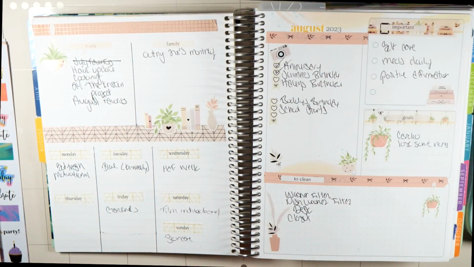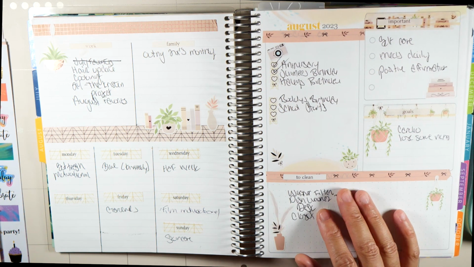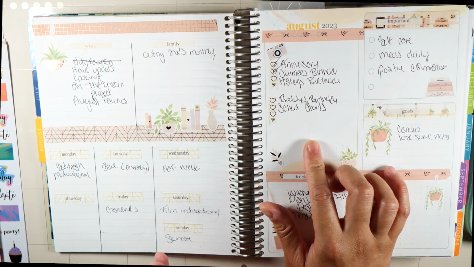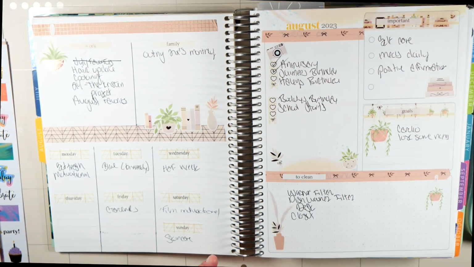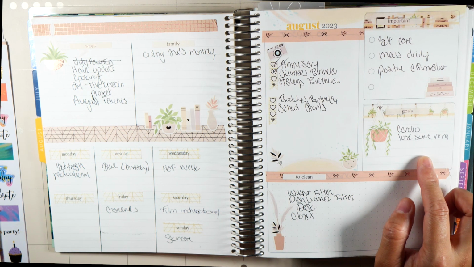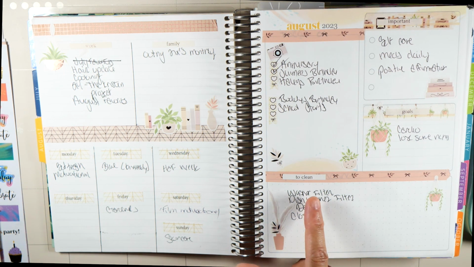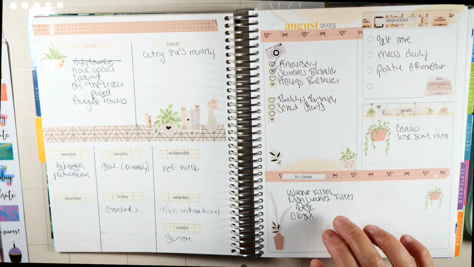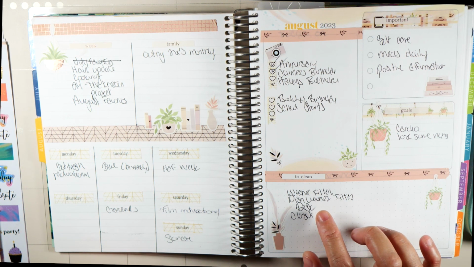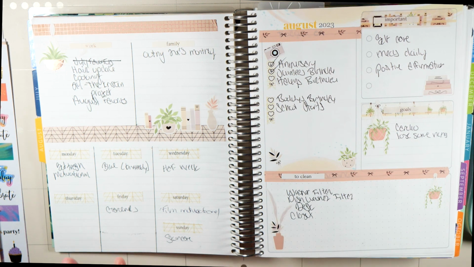And then here is August. As you can see, it's a lot different than how July looked. I used this box for just important things that were coming up, things that were important to me that I wanted to focus on for August. And then I used this for goals and things I needed to make sure that I cleaned: the washer filter, dishwasher filter, my desk, and my closet. So I've been on top of the dishwasher filter, but I do need to go clean out the washer filter. So that is a reminder.